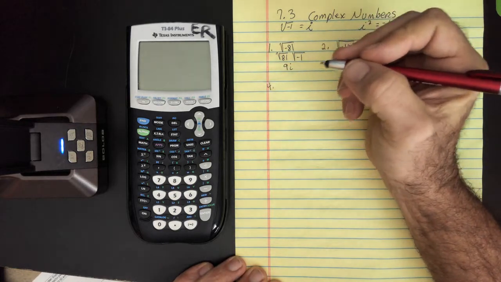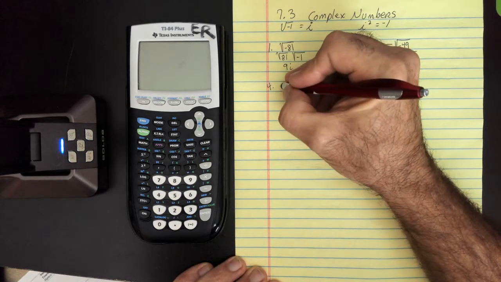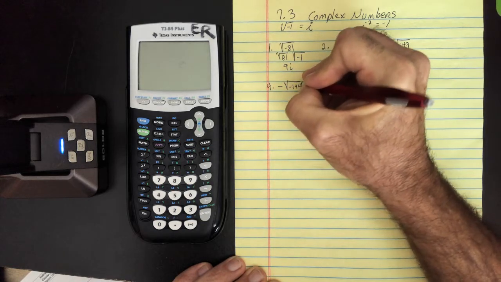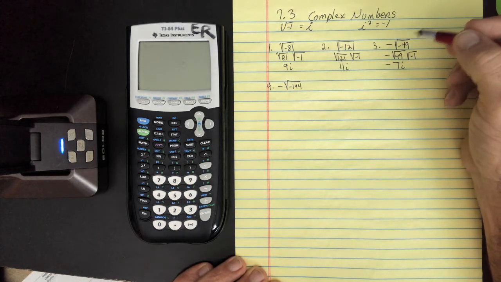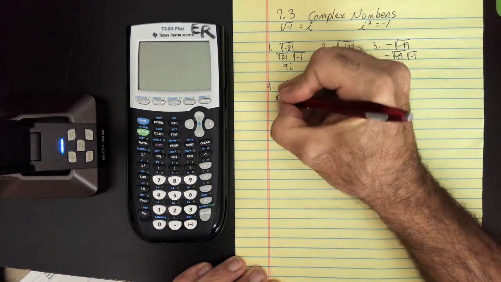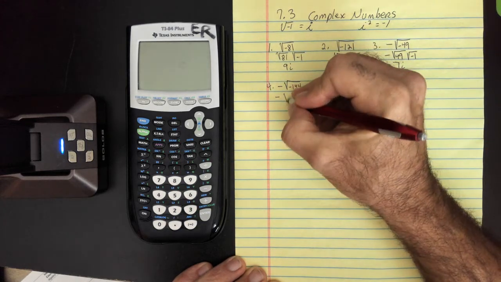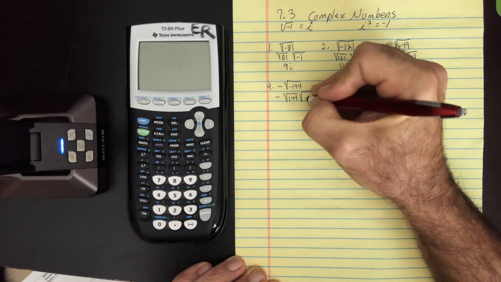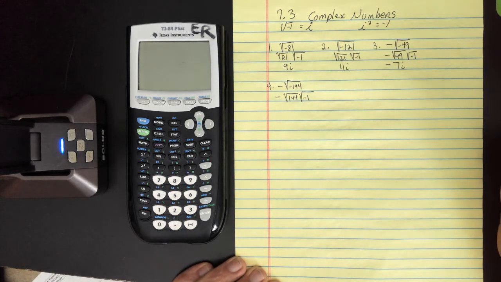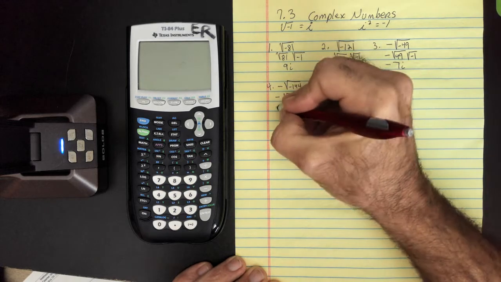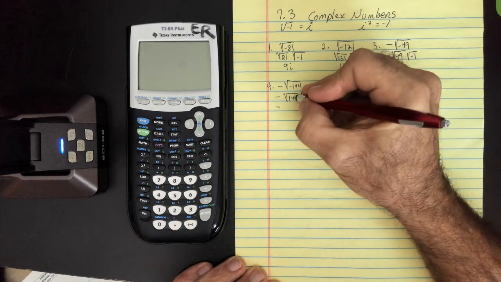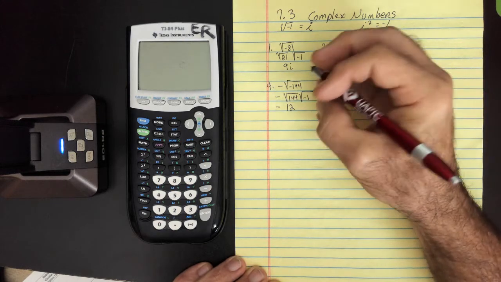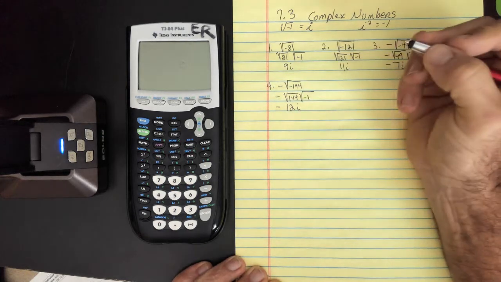Alright, number 4, express in terms of i, I got a negative square root of negative 144. So the same thing as number 3, this negative we're going to bring down. 144 is a perfect square, so I'm going to separate my radical into a 144 and a negative 1. Alright, so that negative is going to continue down. Square root of 144 is 12, and we're going to replace the square root of negative 1 with i.